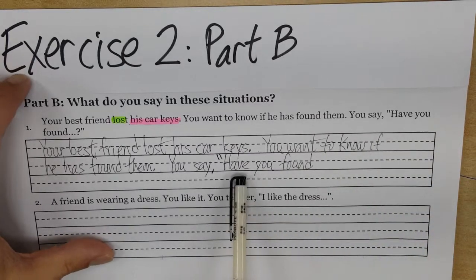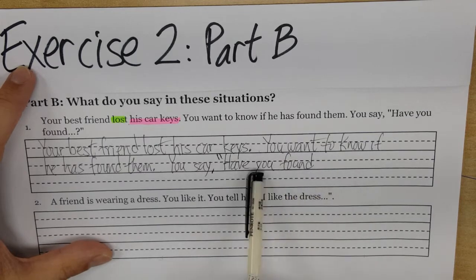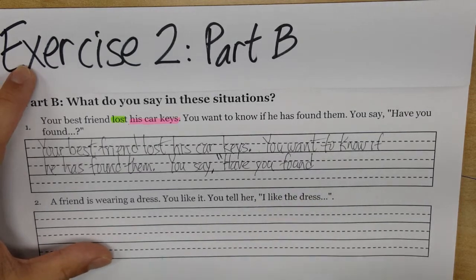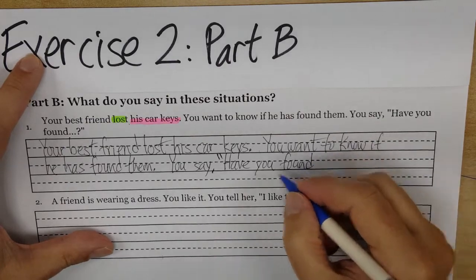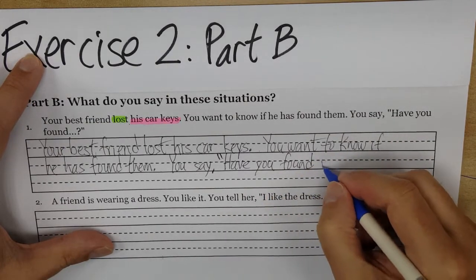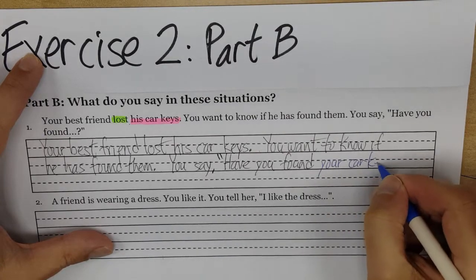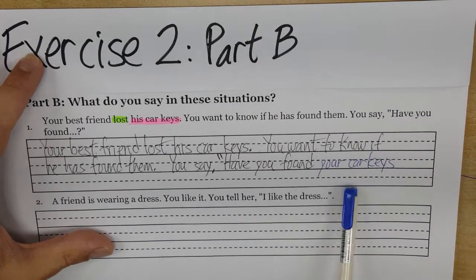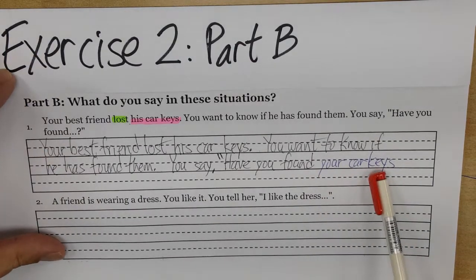All right, the verb is have found. Who has found? You have found. You have found what? Have you found, it's you as the subject, so your car keys, that's the noun. Now the noun, that's a thing.